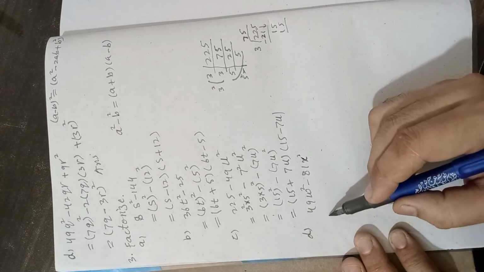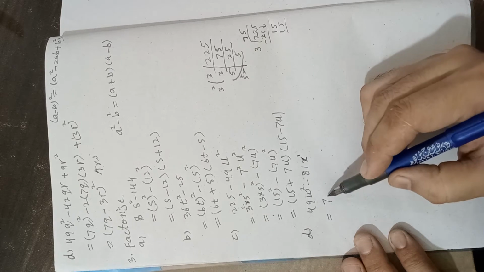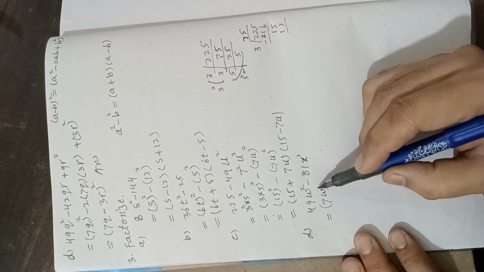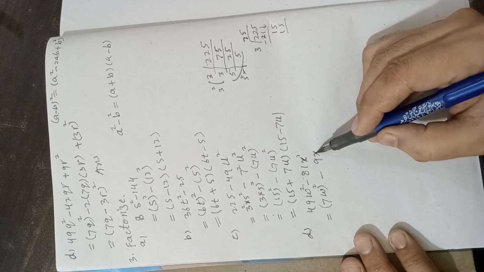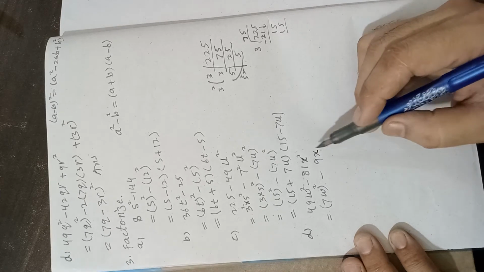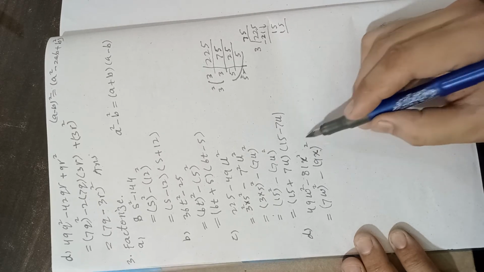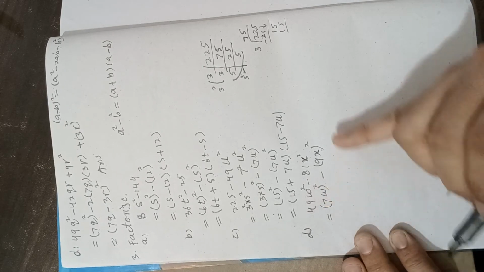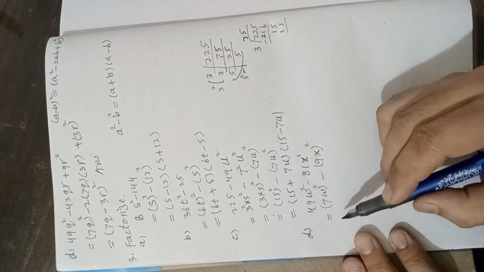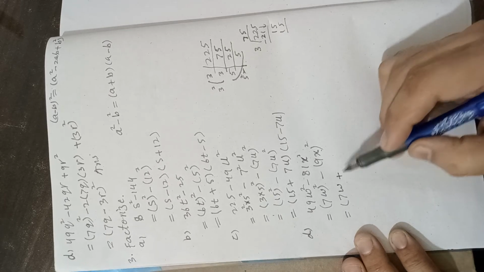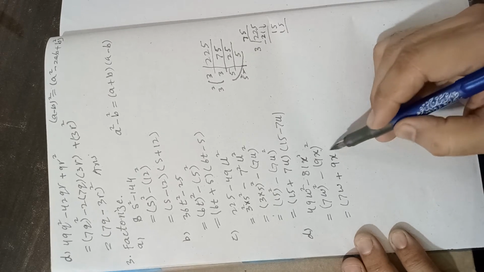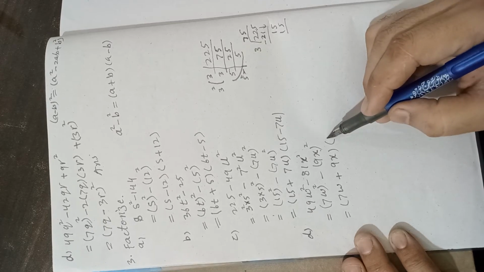So 49 will become 7w whole square, minus 81 will become 9x whole square. Now it is a square and it is b square, so you will write it 2 times, 1 time with plus and 1 time with minus sign.